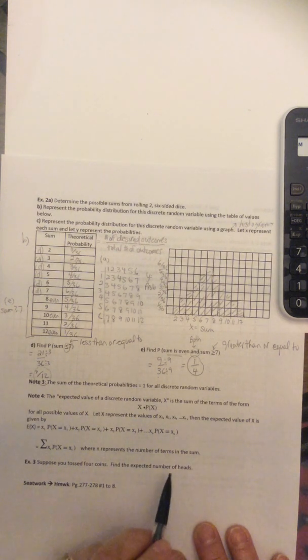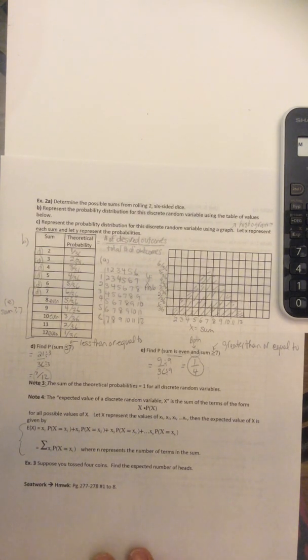Now, we are going to turn all of that into something that we can completely understand using a table of values, okay? So we're going to apply the formula using a table of values.